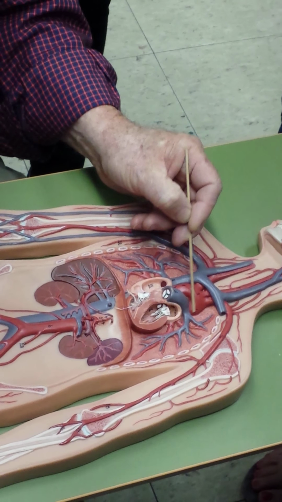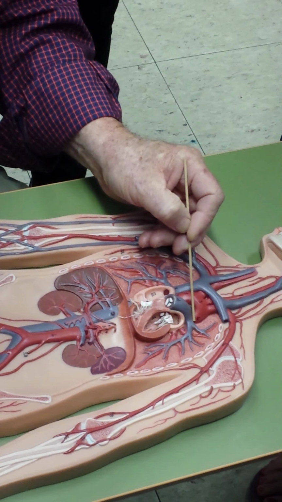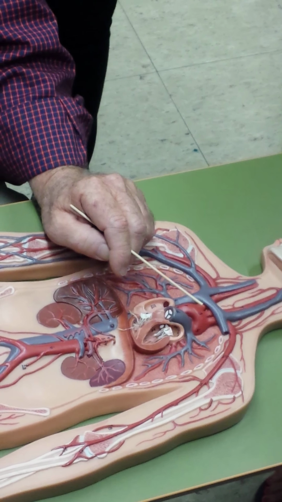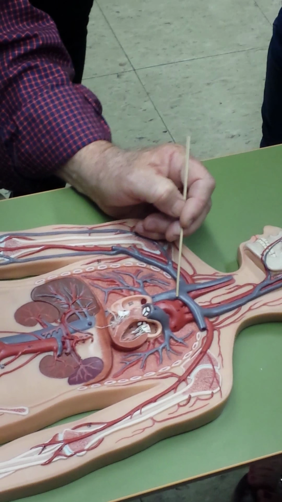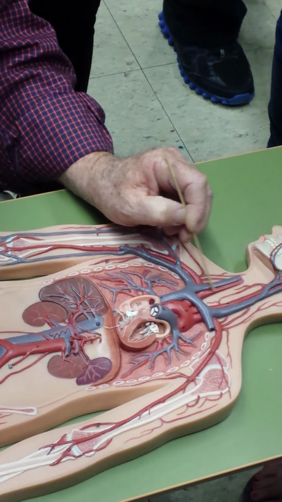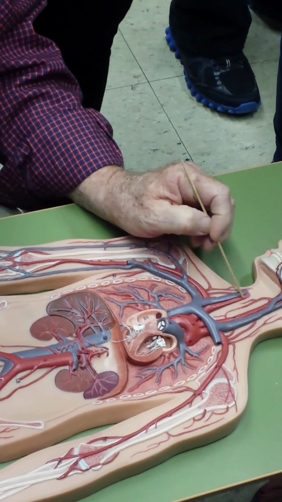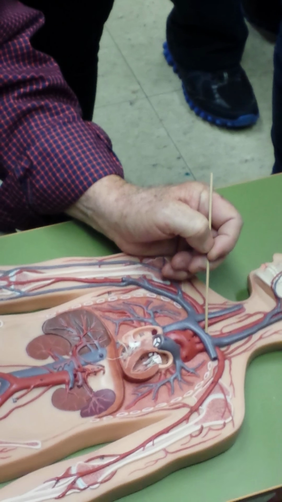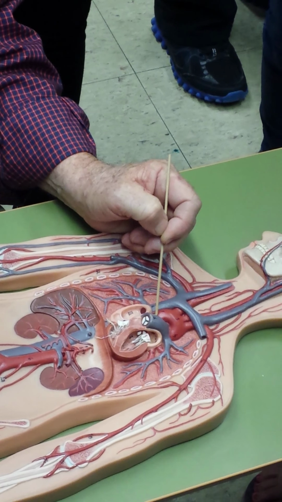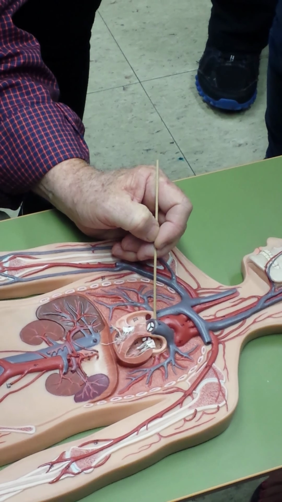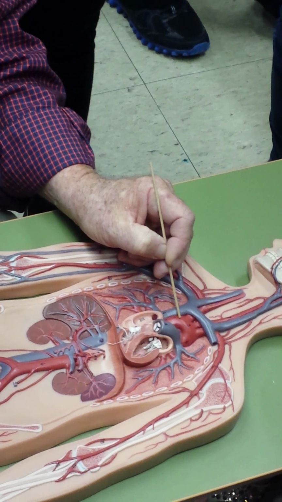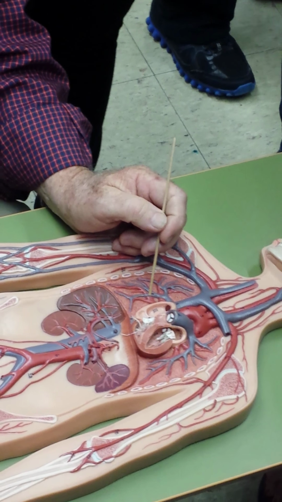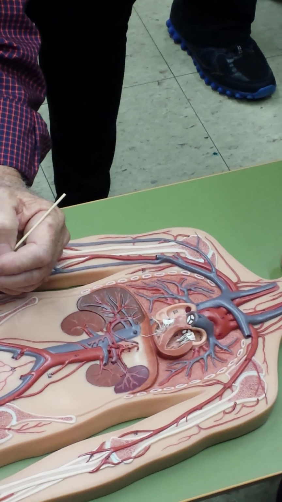Blood is going up this way. How do I know that? I know that from the anatomy. Here's the brachiocephalic. Okay, here's where one vessel becomes two. Here's each one separate. So blood is going in this direction. So this would be ascending, this would be arch, this would be descending. So you can figure it out.